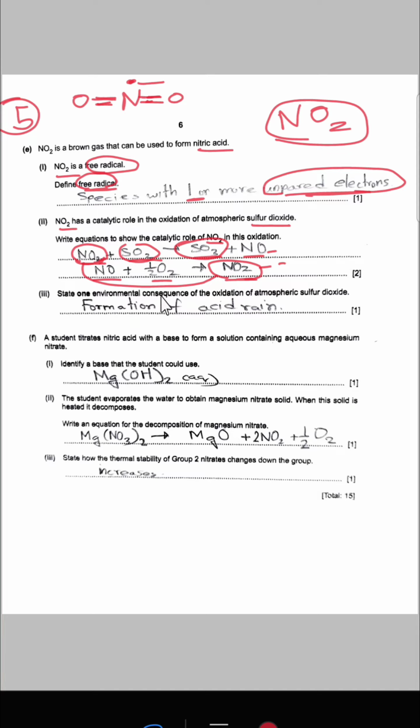State one environmental consequence of the oxidation of atmospheric sulfur dioxide. Sulfur dioxide causes acid rain. Sulfur dioxide, nitrogen monoxide and nitrogen dioxide can cause the formation of acid rain, thus it is harmful for the environment.